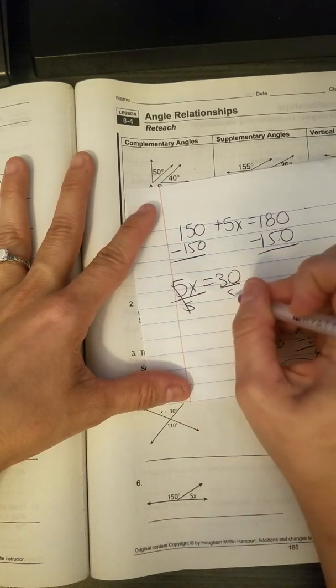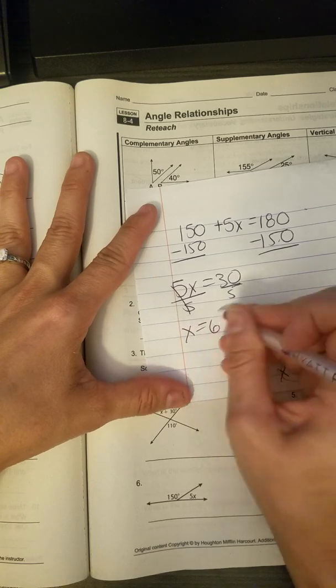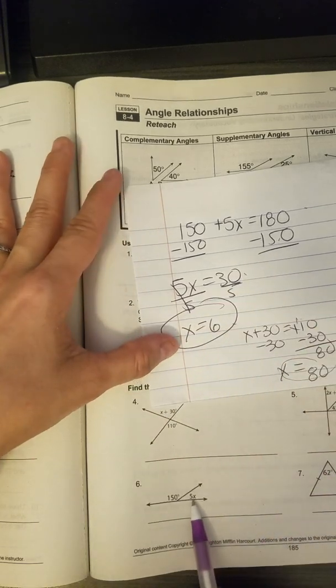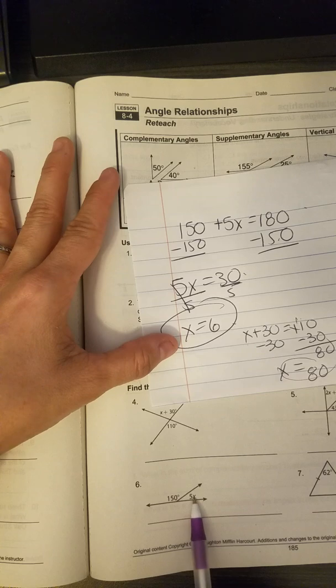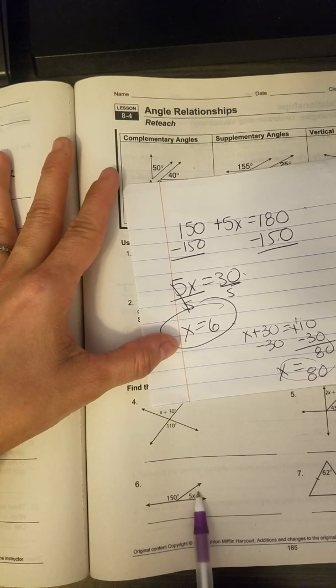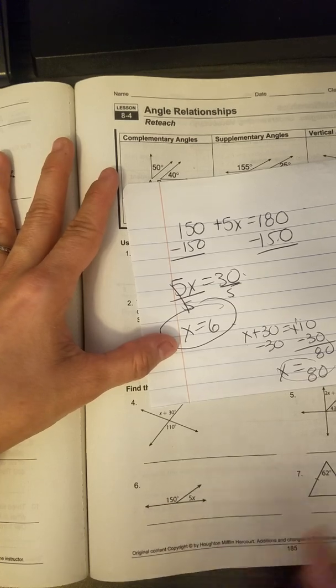Divide by 5, divide by 5. x equals 6. And I'm going to put it in here and make sure it's right. If x is 6, 6 times 5 is 30. So this angle is 30, this is 150, and together they make 180. Perfect. Let's do number 7 very quick.